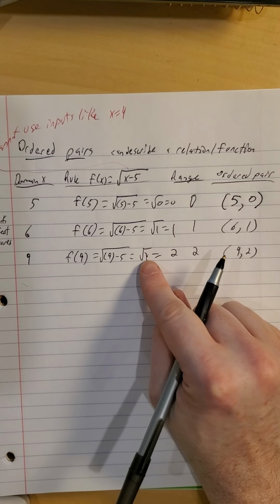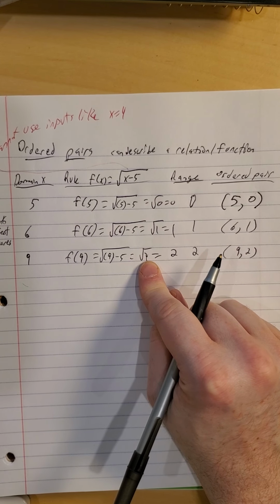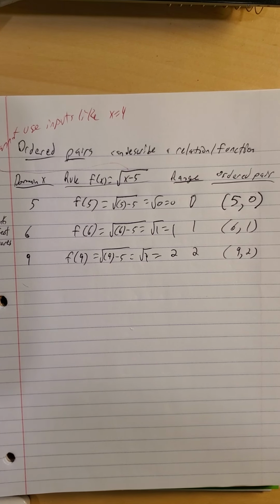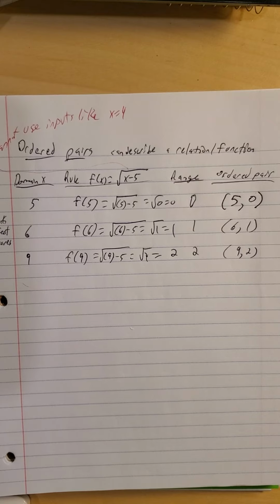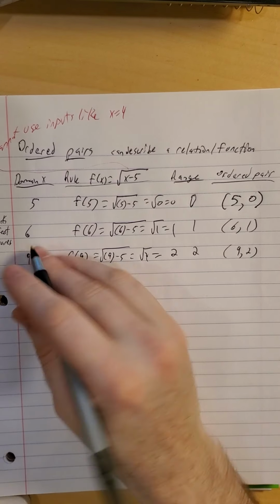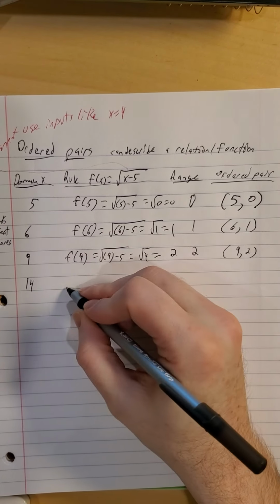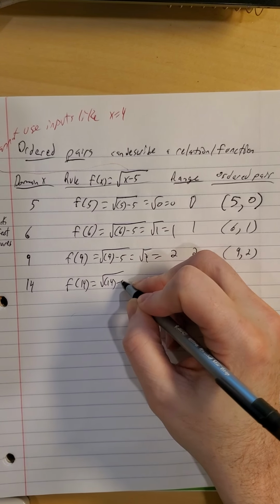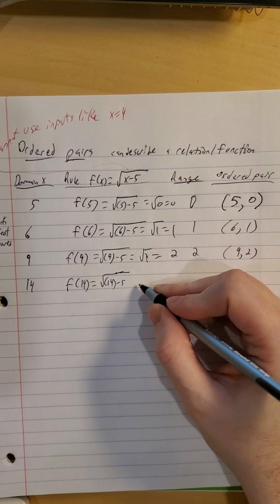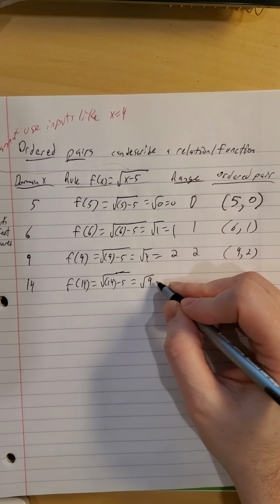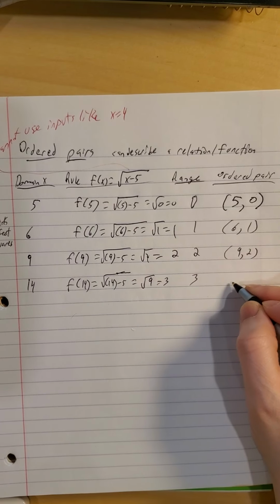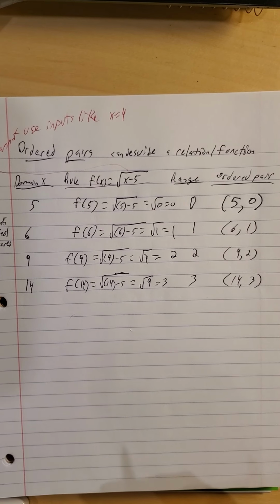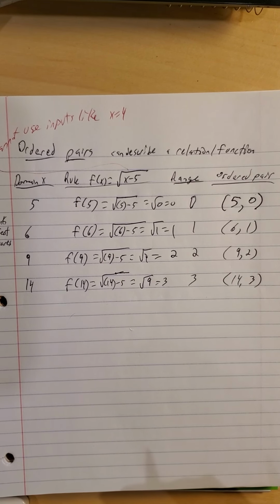So let's see, we got a 4 underneath. 5, 6, 7, and 8 are not perfect squares, but 9 itself is. Think of what you would have to plug in for x to get a 9 underneath there. So hopefully you came up with our friend the 14. So f of 14, square root of 14 minus 5, both of which are under our radical. So that is the square root of 9, which is 3. So a range value of 3. So 14, 3 would be another ordered pair associated with this function.